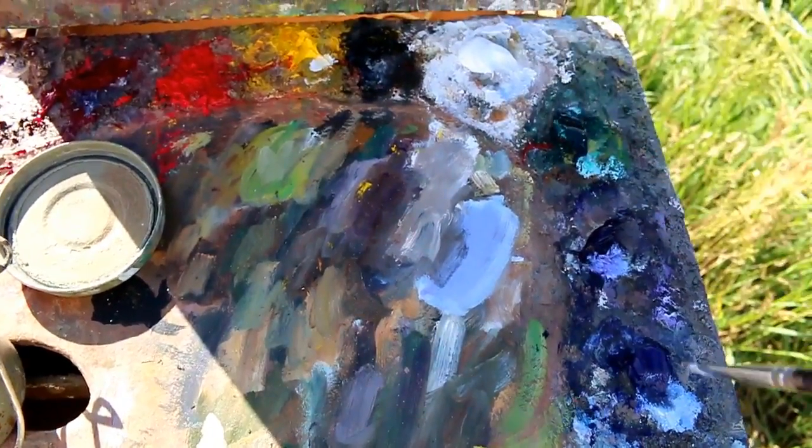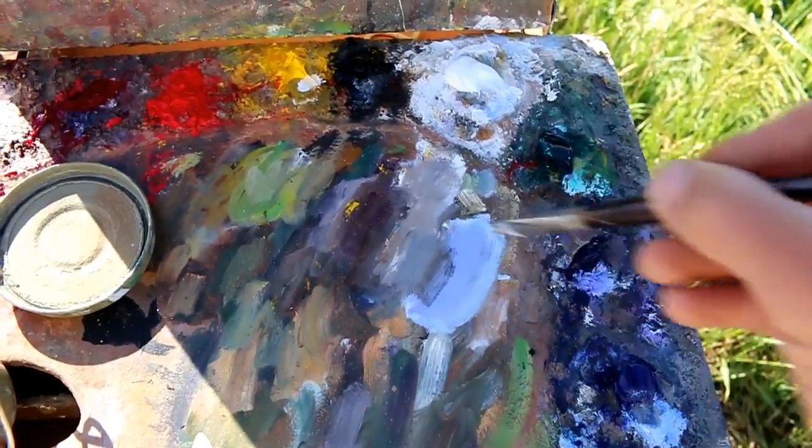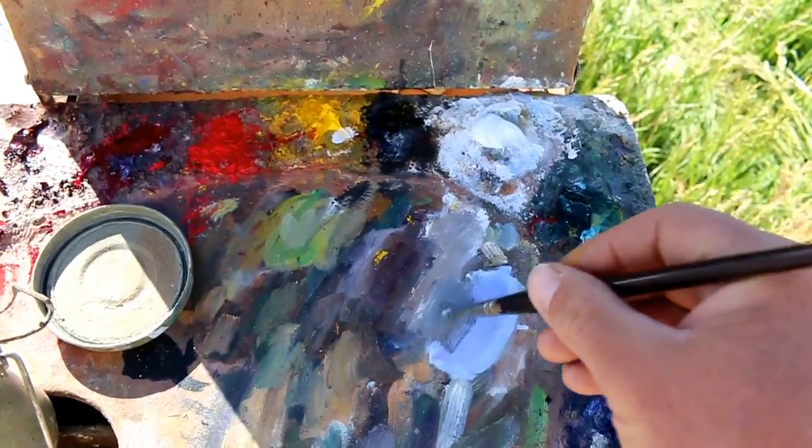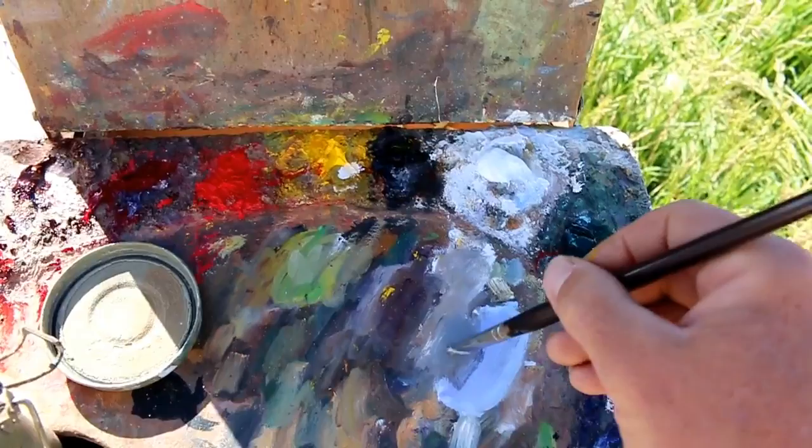So I don't use black very often, but sometimes it's appropriate. As long as you realize that black does have a color, it's not just a darkener. Okay, I've added blue, black.